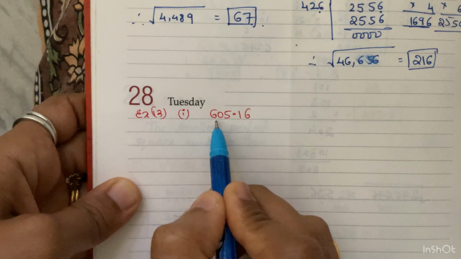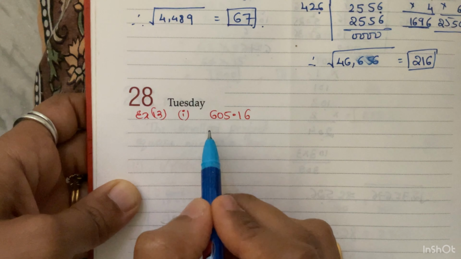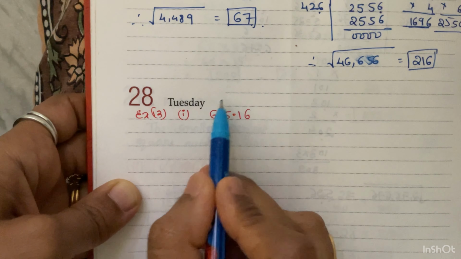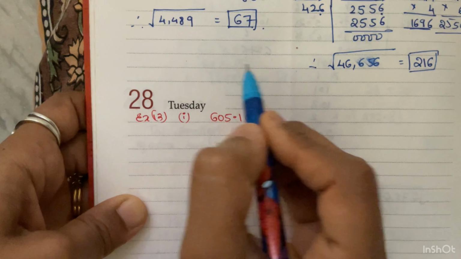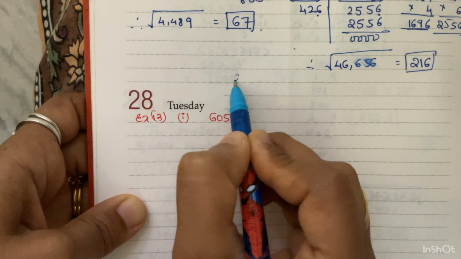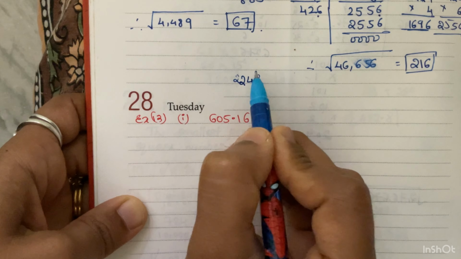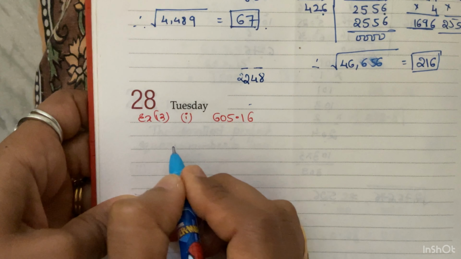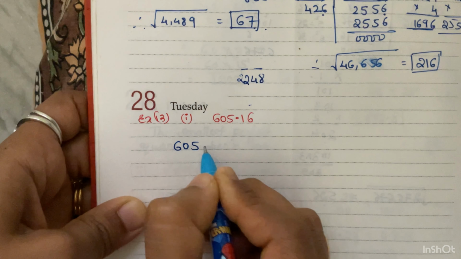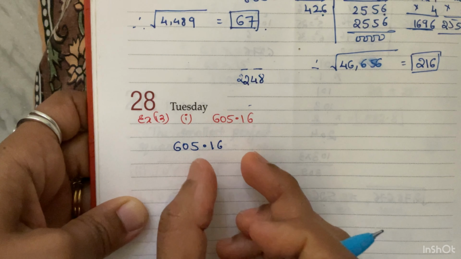In that the first one is 605.16. Okay. Until now we have not studied the decimal, but this number is a decimal number. Okay, now see here, if it is a simple whole number, what we have done, if it is like 2248, in that case we made a group from right to left side. Okay, now look at this in decimal questions. Here is 605.16. This 16, that we will say is the decimal part.